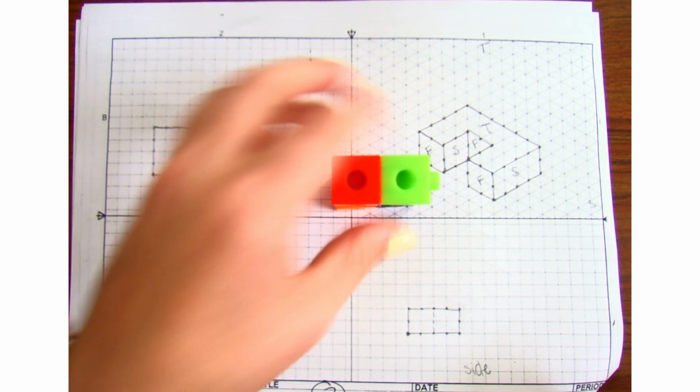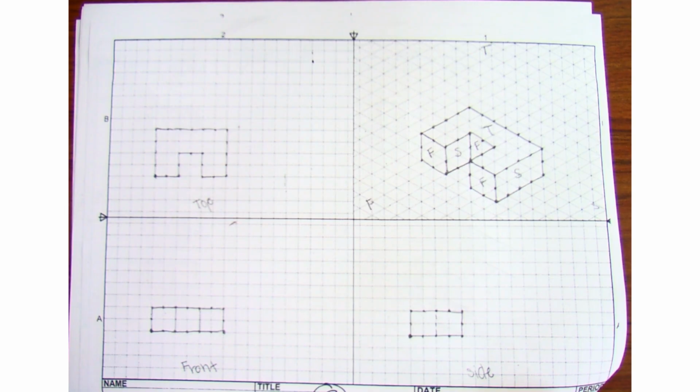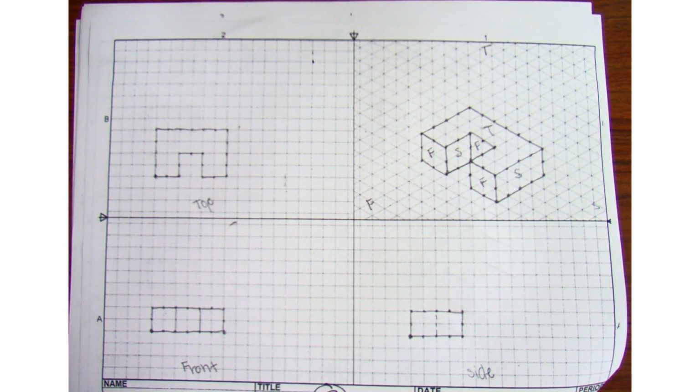This would be the completed multi-view sketch for page 2. Once you are done with that, go ahead and move on to page 3.